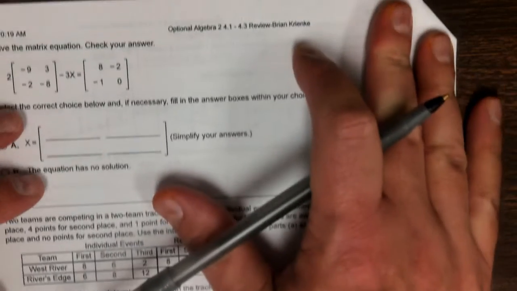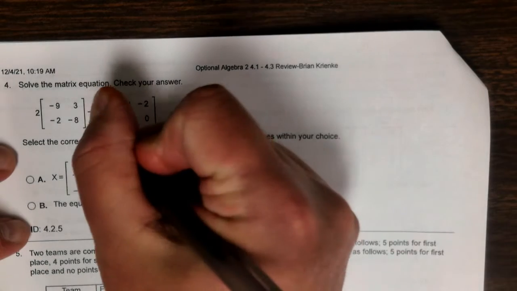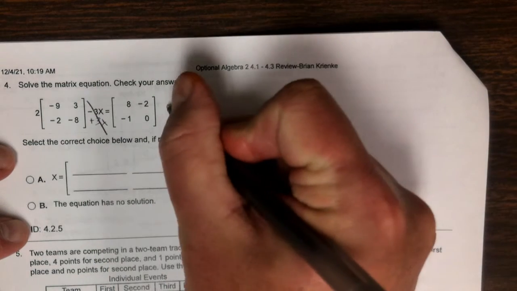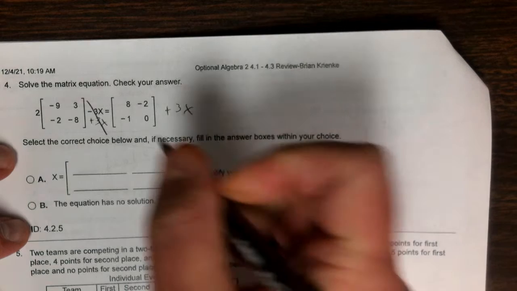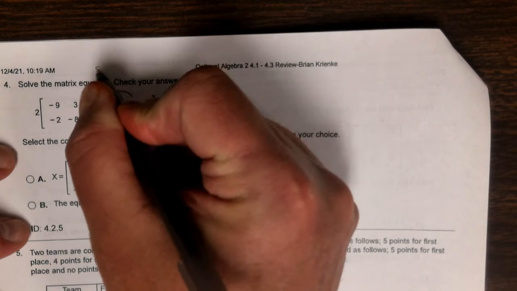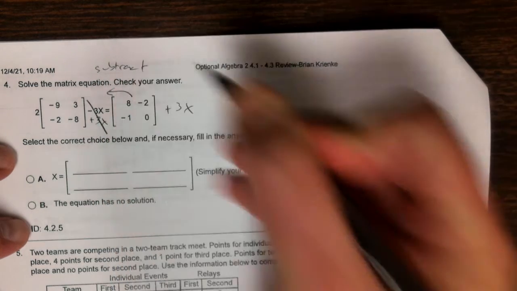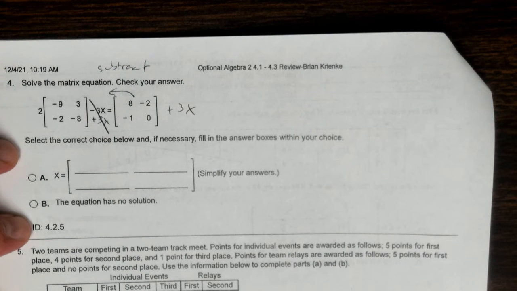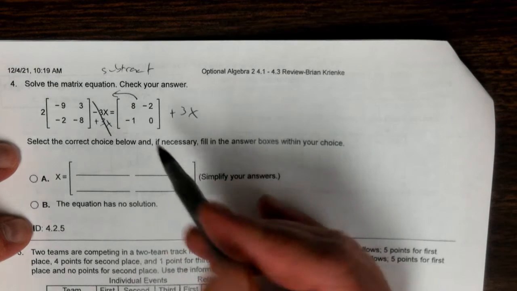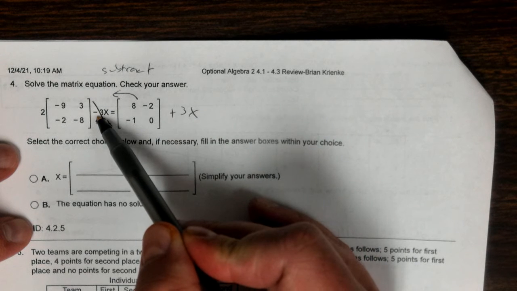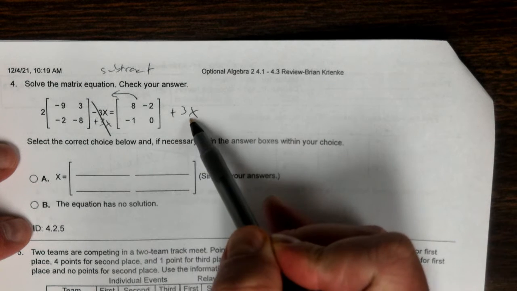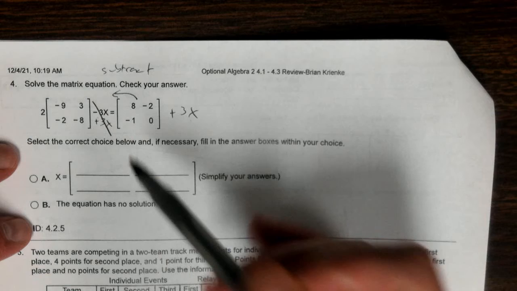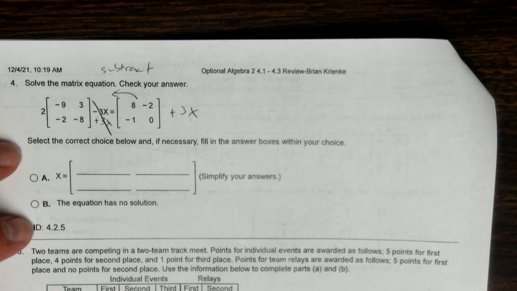Okay, on the next one, what you want to do is add 3x to both sides, and then subtract this one. When I was looking over your homework, the most common mistake is dividing by a -3 instead of a +3. But if we bring it over and if we subtract, then it's a +3.